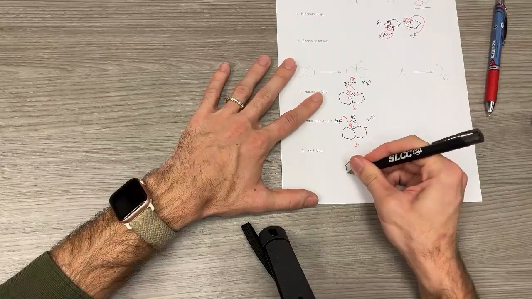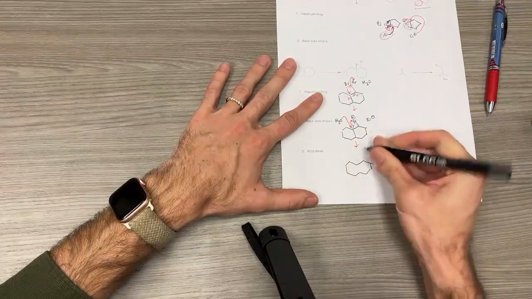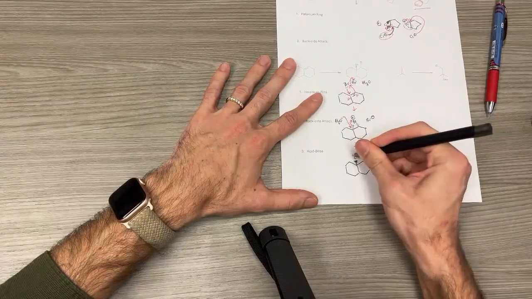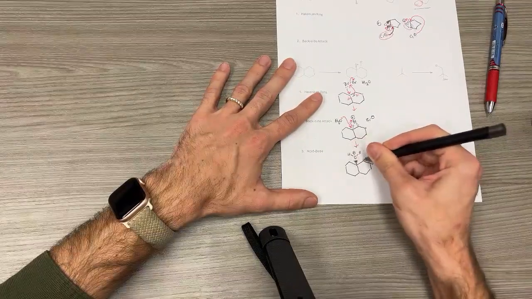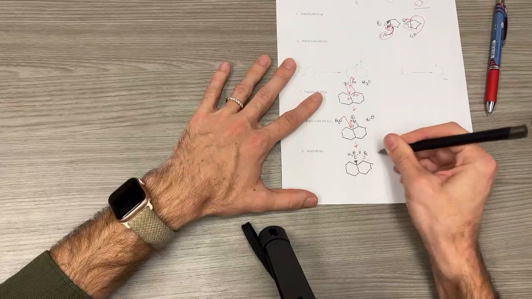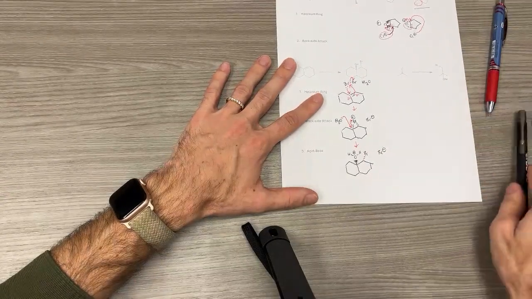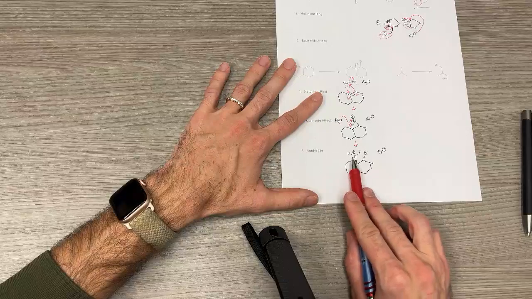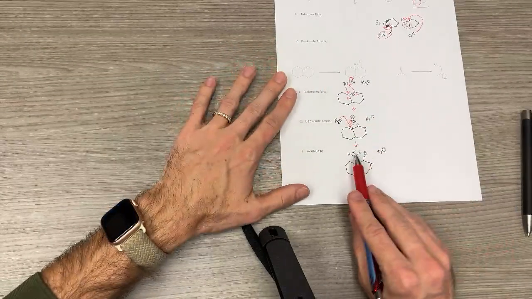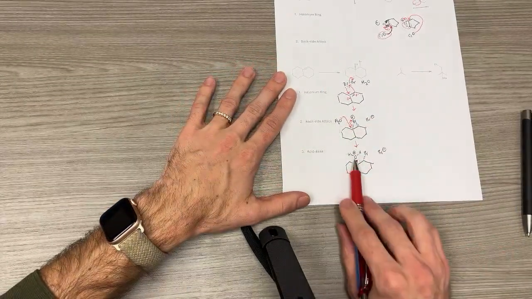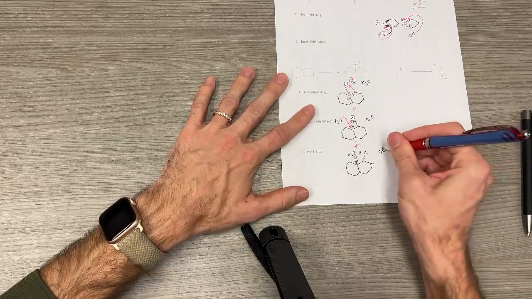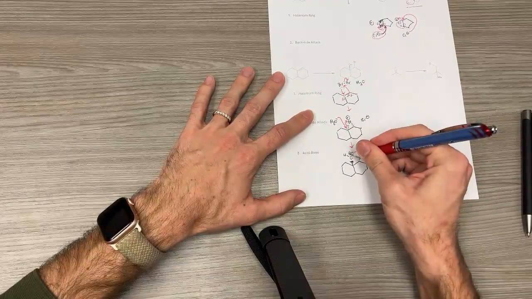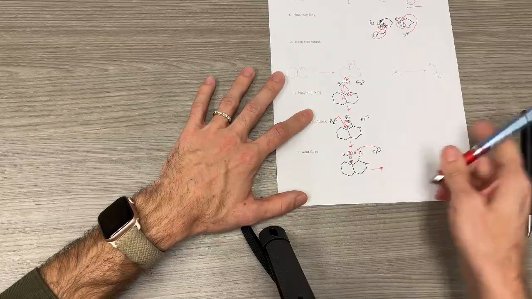Just like in our haloether mechanism that we did together, this gives us a protonated new group that then needs to be deprotonated. You can see that I'm expanding all of my bonds so that you can see why it has a positive charge, and remember that one of these bonds needs to break. Bromide can act as a conjugate base and deprotonate to give me the final product.